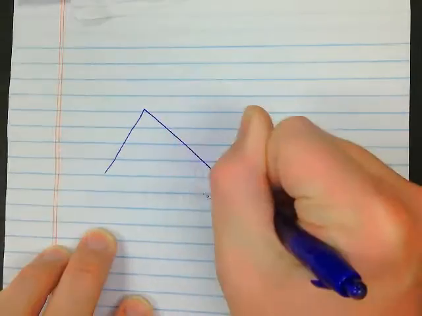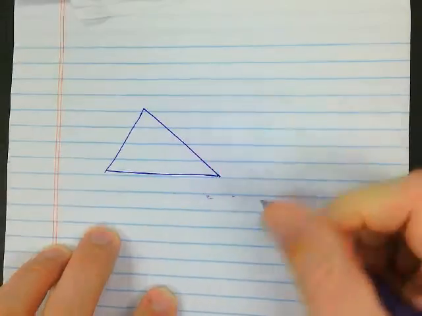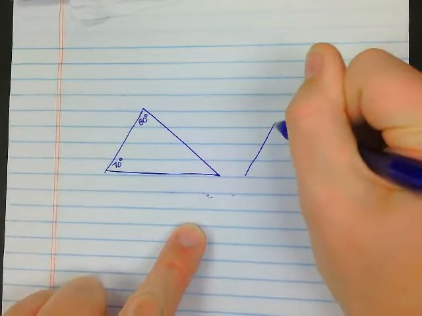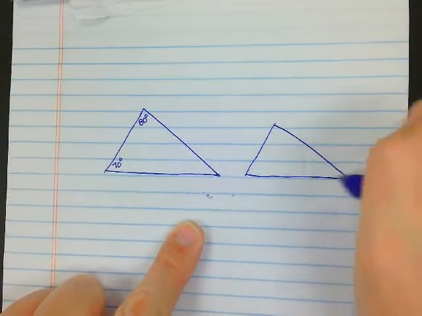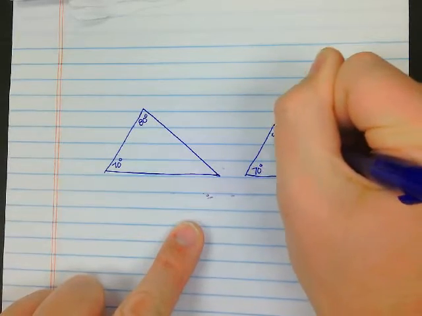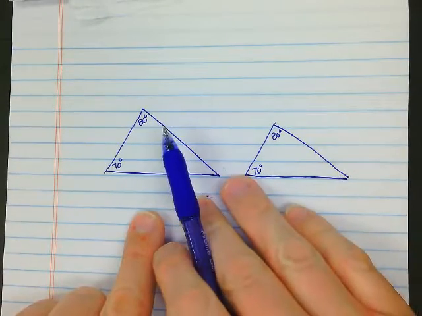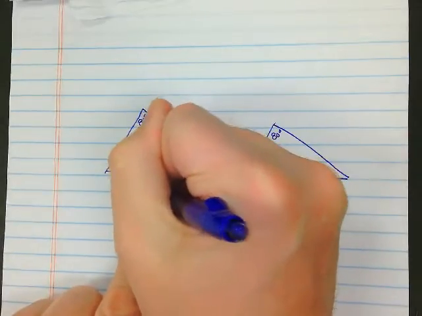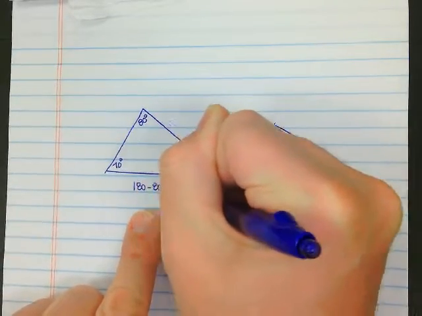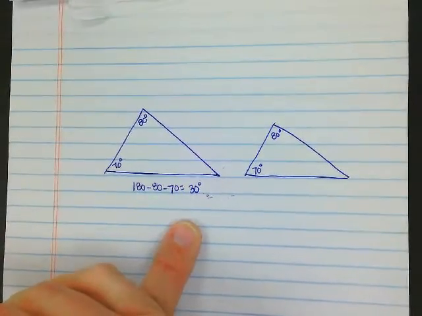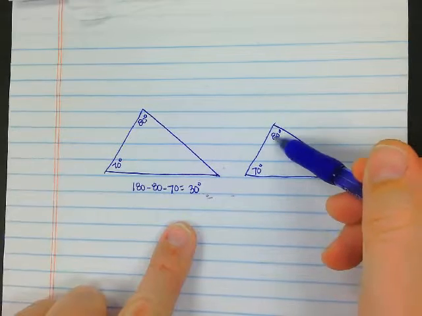Let me show you with numbers. If I draw a triangle like so, and then I draw another triangle, and we'll say this is 70 degrees, and we'll say this is 80 degrees. If I draw another triangle with the same angle measurements, that's 70 degrees right there, and that's 80 degrees, well, what do all three angles have to add up to equal? 180. So we would do 180 minus 80 minus 70, and that gives us 30 degrees right there, doesn't it? Well, these are the same as well, right?